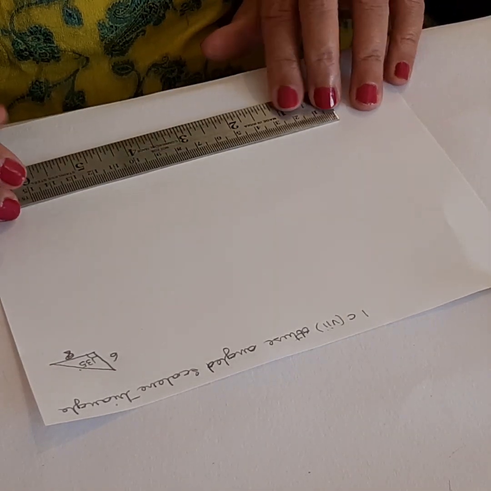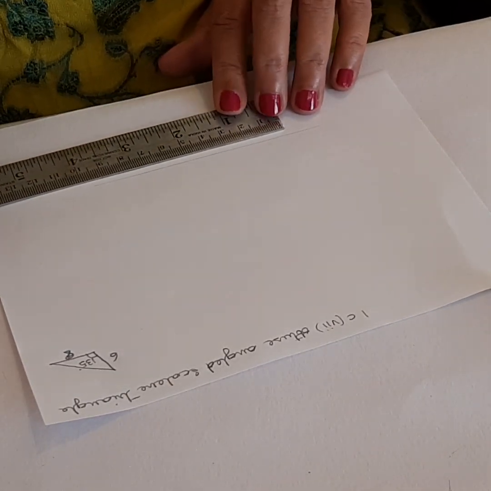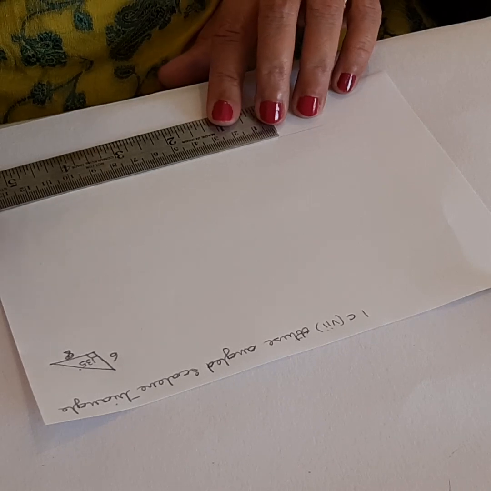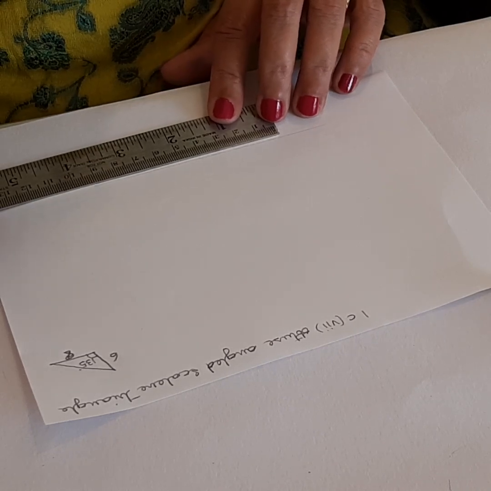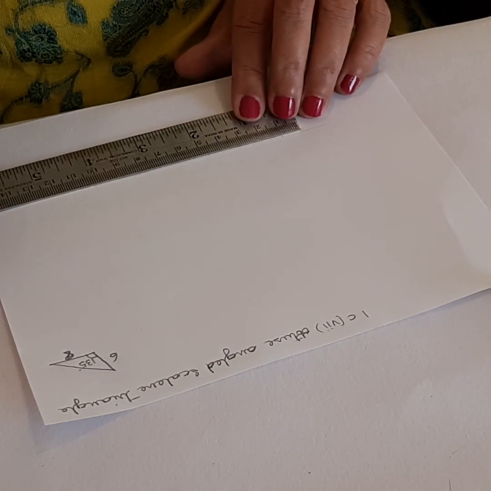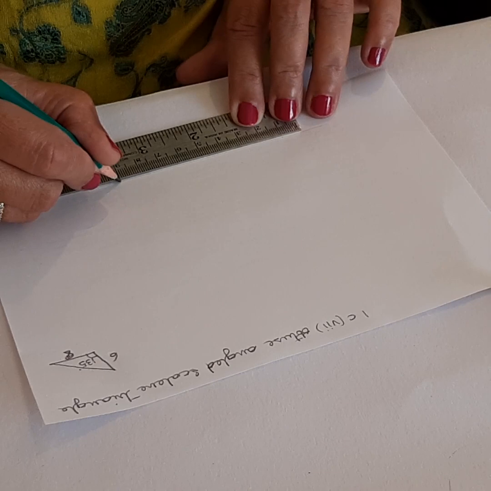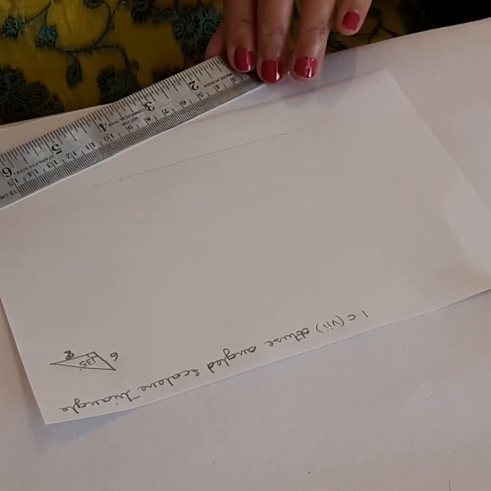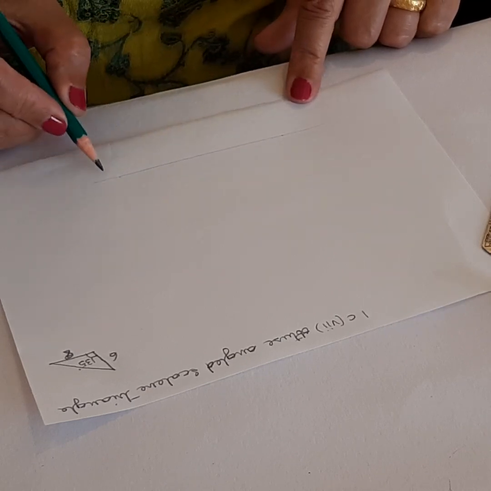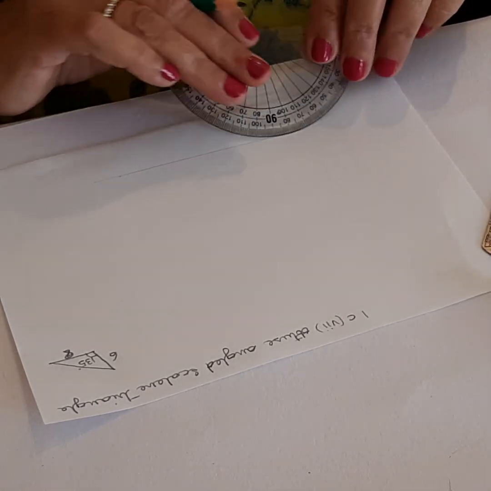Mark a straight line. Cut out 8 centimeters. I'm going to keep it more on this side. So I'm going to mark 8 centimeters. Now, so I have my base 8 centimeters. Now at this point I need to construct an angle of 135.